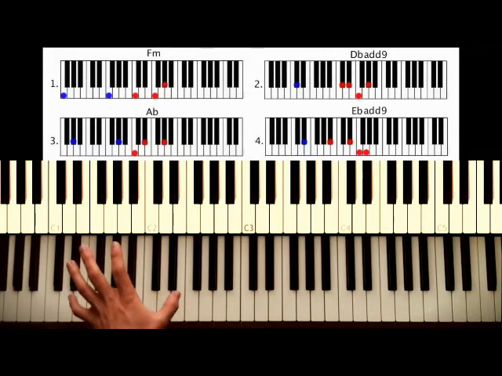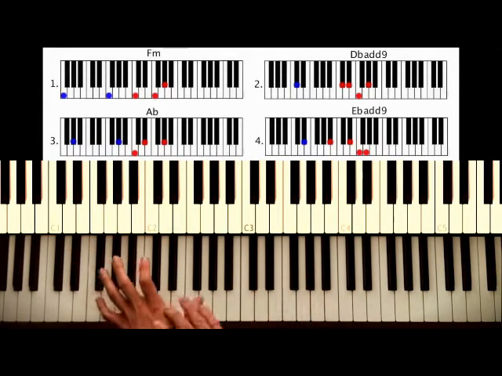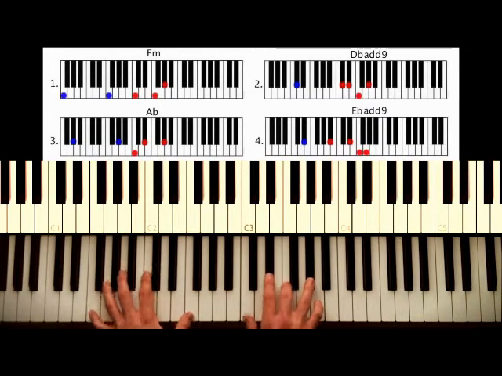Okay, then you change to octaves in the left hand. So the chord progression stays the same: F, D flat, A flat, and E flat. But now you play octaves in your left hand. Right hand is going to play these inversions and keep on doing that same rhythmic thing.